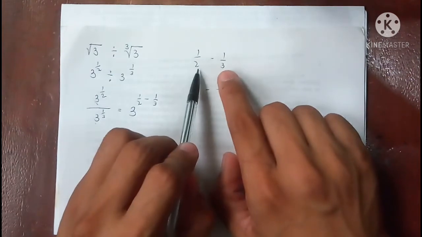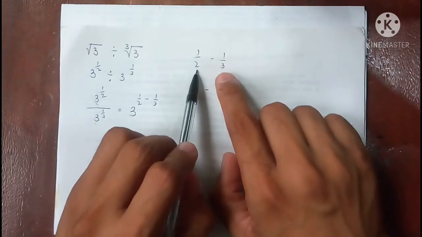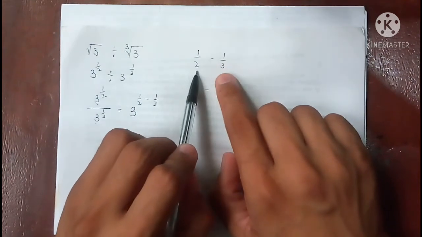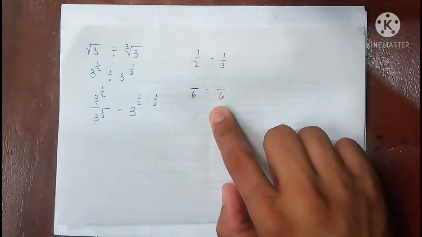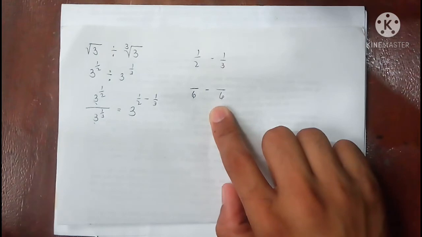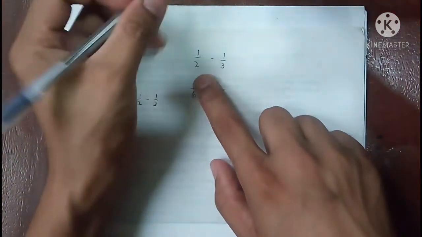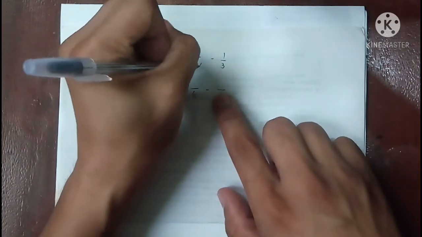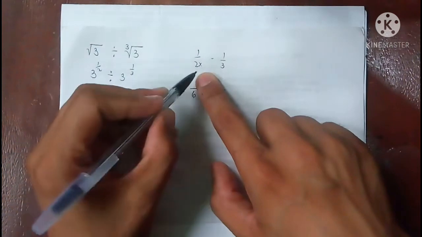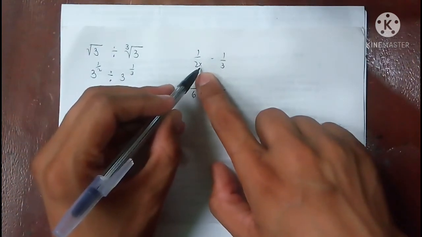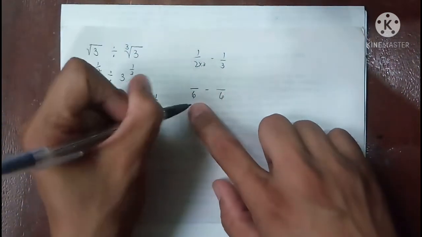So, ibig sabihin kapag ganun, imumultiply lang natin itong dalawa. So, 2 times 3, 6. So, dapat 6 ang maging denominator ng bagong fraction natin. Okay. So, ang gagawin, yung 1/2 natin, yung 2 na denominator, anong multiplier ang pwedeng i-multiply sa kanya para ang result ay maging 6? So, the answer is 3. So, 2 times 3, 6.